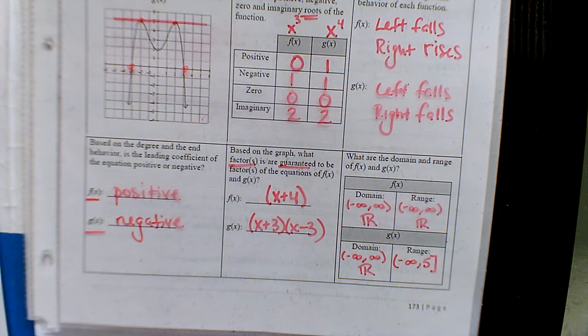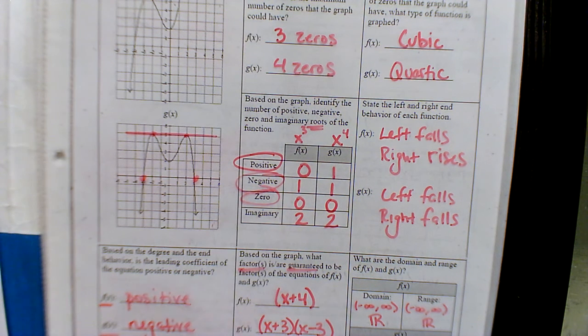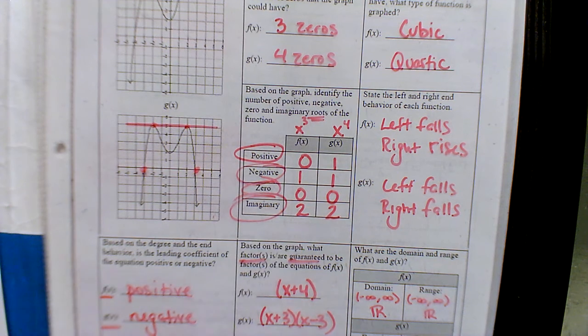All right, so this first section, we're going to investigate a little bit further this idea of positive x-intercepts, which ones show up on the right-hand side, negative x-intercepts, which ones show up on the left-hand side, zero x-intercepts, which ones show up at the origin, and then those imaginary ones. The ones that are still there, we just can't see them. They're not graphable in this case.